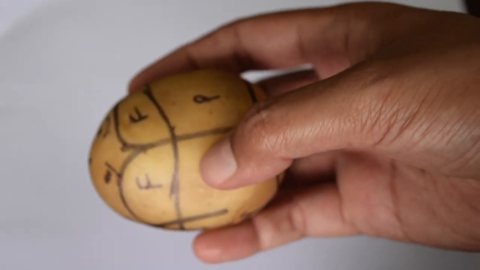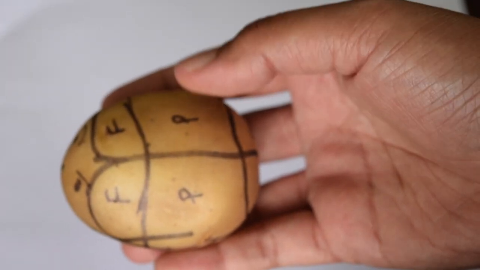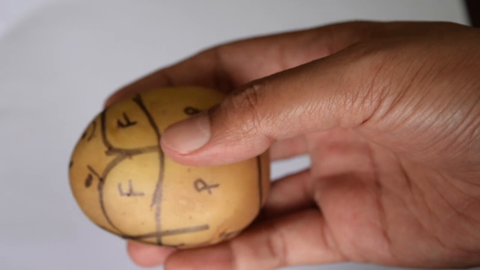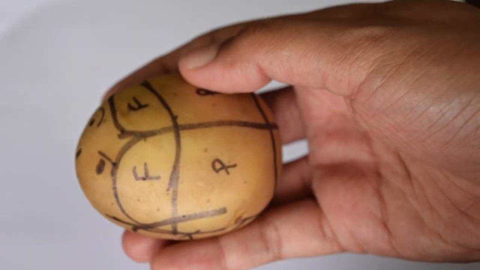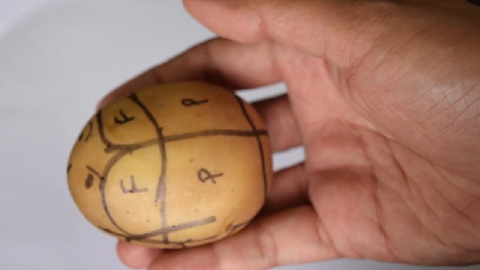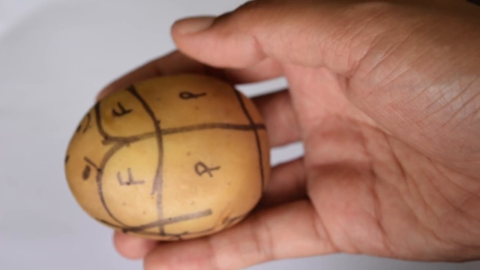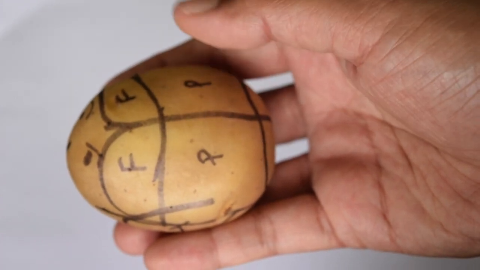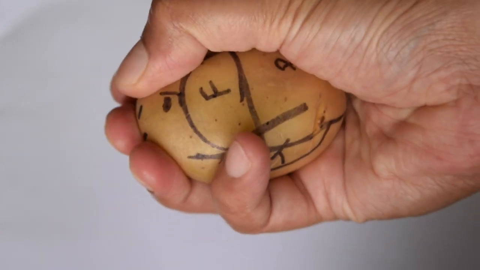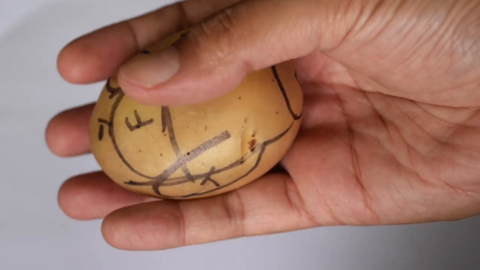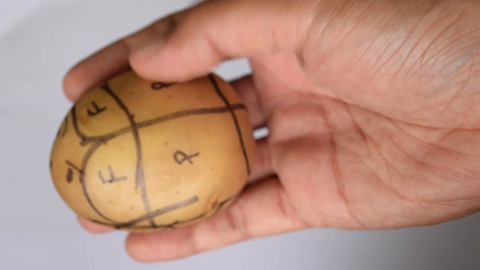With this potato head, we have understood that the brain is not only one side, but it has two. Each side is called a hemisphere. So the brain has two hemispheres. A sphere is an entire ball. A hemisphere is half of a ball. Alright, the brain has two hemispheres.